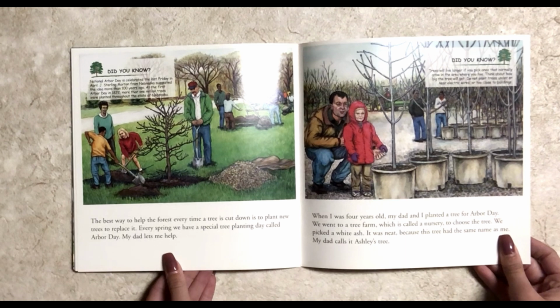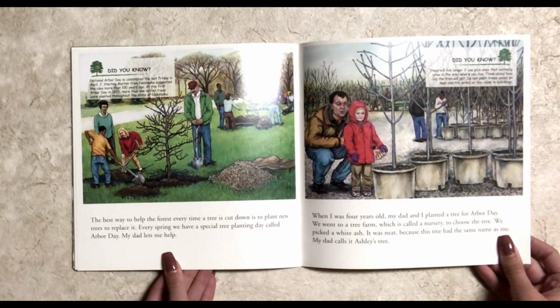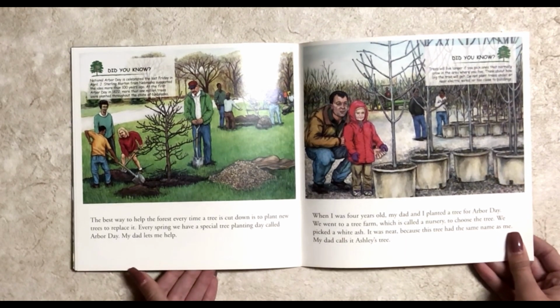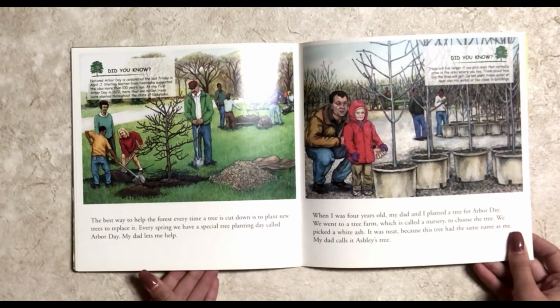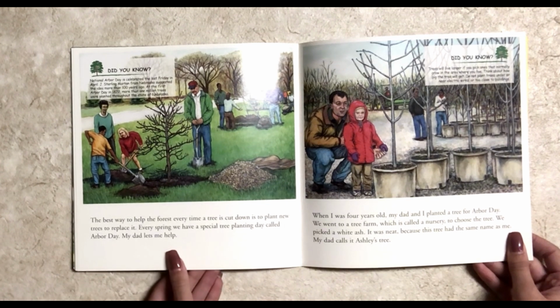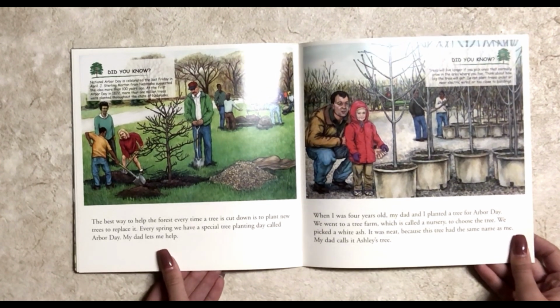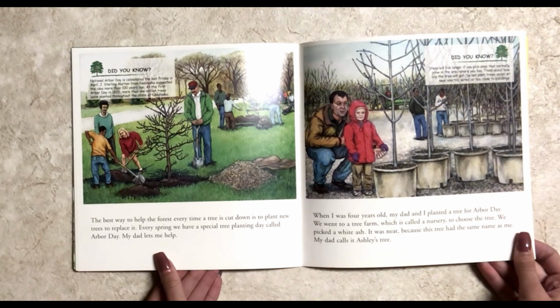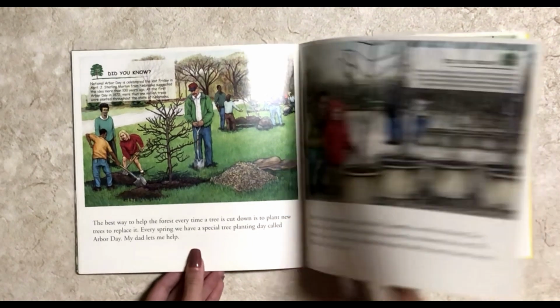Every spring we have a special tree planting day called Arbor Day. My dad lets me help. When I was 4 years old, my dad and I planted a tree for Arbor Day. We went to a tree farm that is called a nursery to choose the tree. We picked a white ash. It was neat because this tree had the same name as me. My dad calls it Ashley's tree.